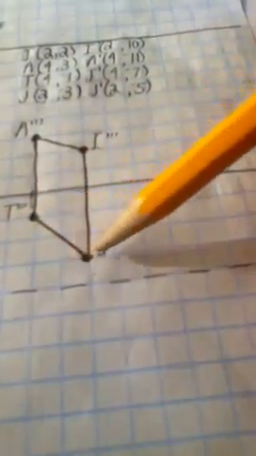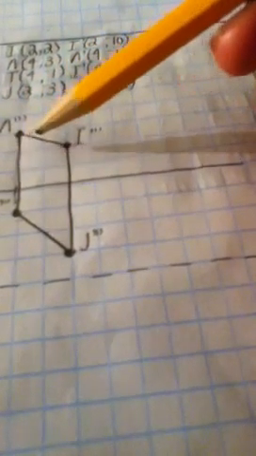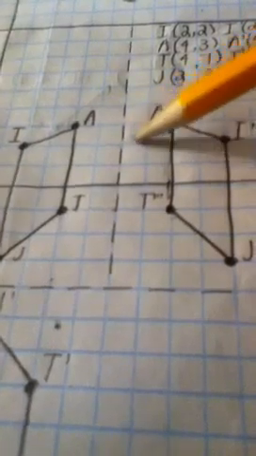prime would be A triple prime: 1, 2, so you go 1, 2. T triple prime is 1, 2, 3, 4. J triple prime is 1, 2, 3, 4. And I triple prime is 1, 2, 3, 4. Excuse me for my error. And these are all my new points.